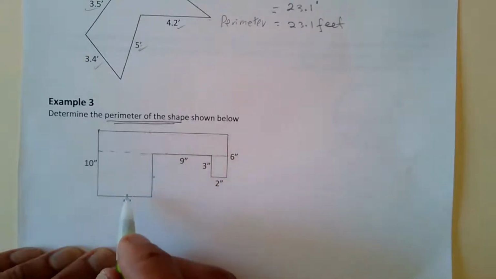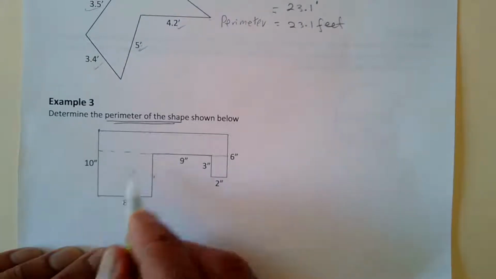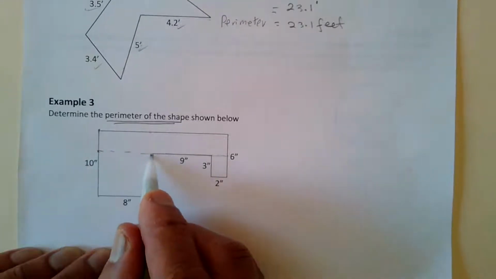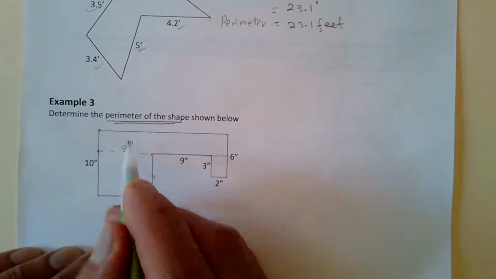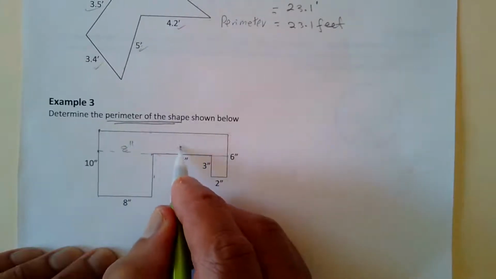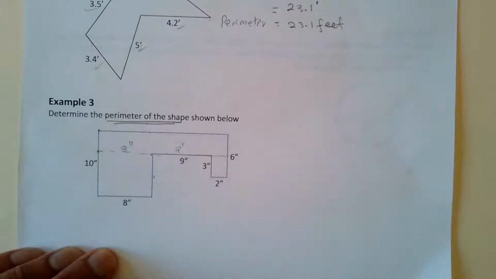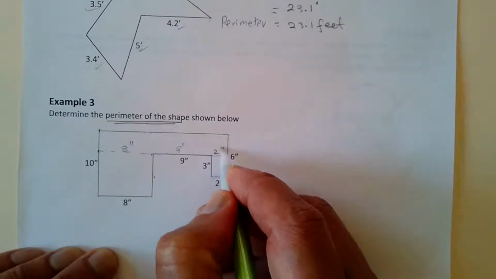So to find this now, we know from these 2 points, here's 8 inches. This here is 9 inches, and here is 2 inches.